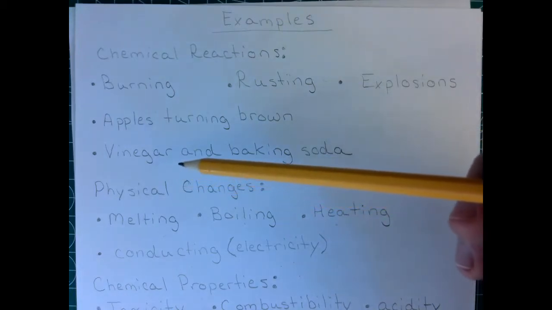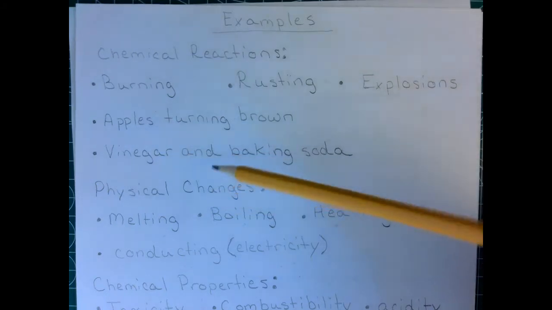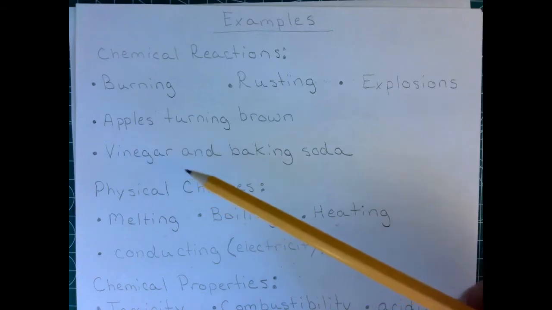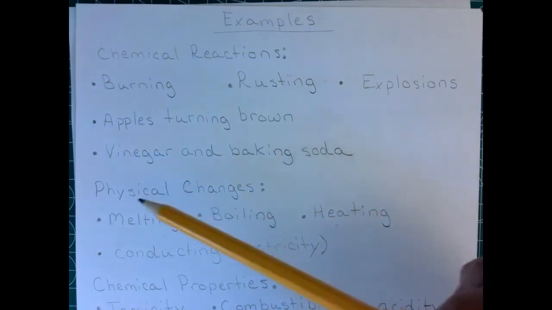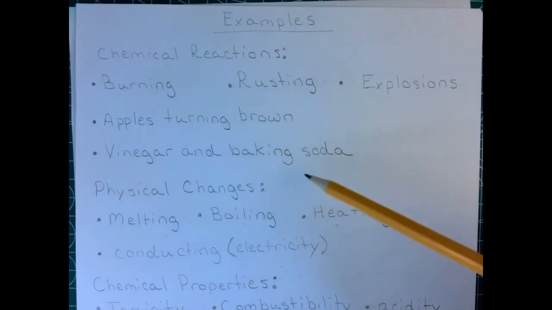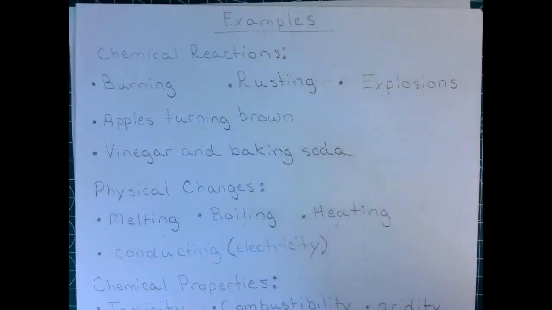And then something that is kind of a classic one is like the science class volcano or something, where you mix vinegar with baking soda. Vinegar is an acid, baking soda is a base. They react together to neutralize and release carbon dioxide, and you get this big fizzy kind of reaction happening.